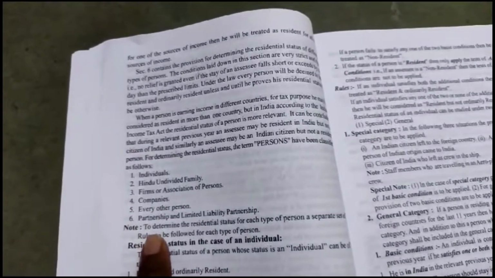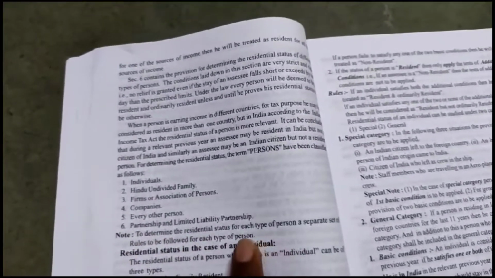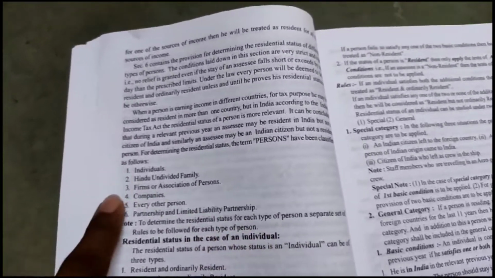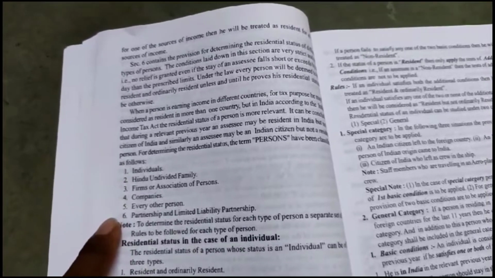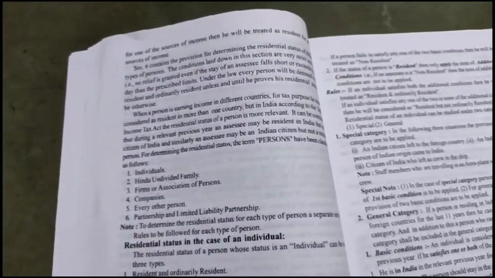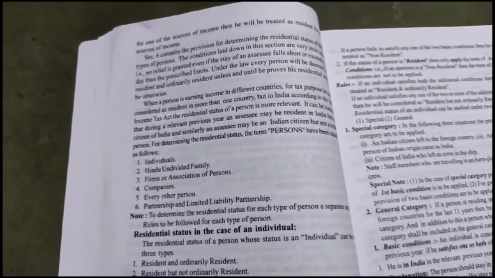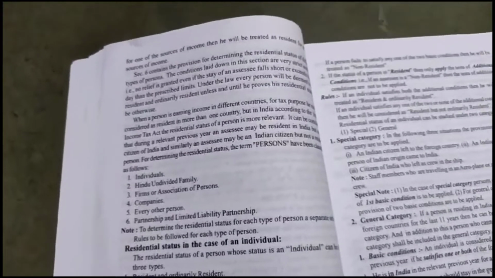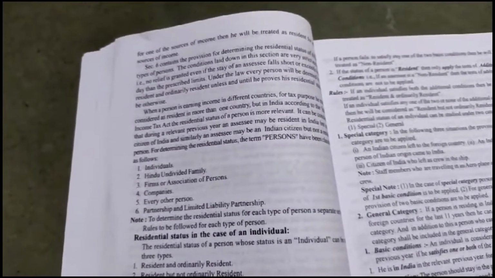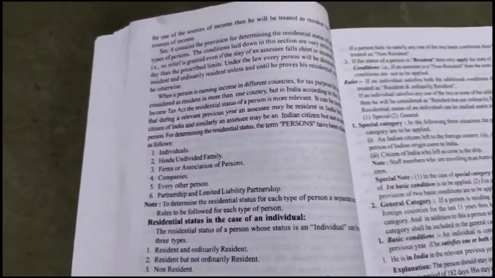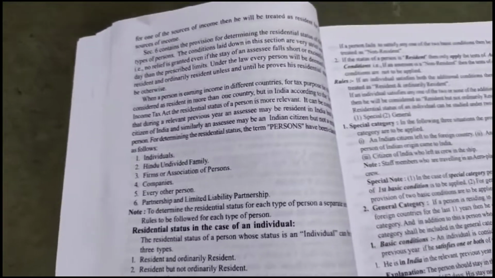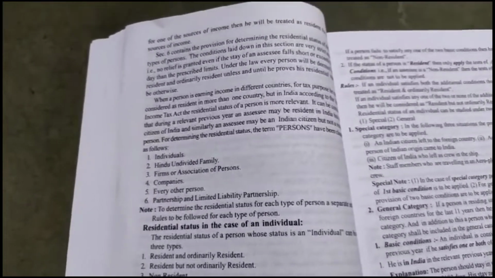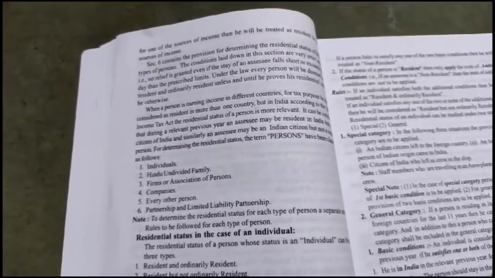Note here, to determine the residential status for each type of person, a separate set of rules is to be followed. For individuals we have separate rules, for Hindu undivided family separate rules, for firms or associations of persons separate rules, and for companies separate rules. Finally, the residential status in the previous year depends on how many days he is in India and how many days he is not. Then we have to decide whether he is a resident, ordinary resident, or non-resident.